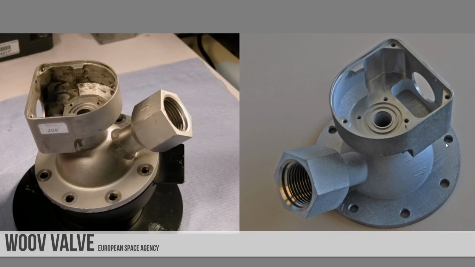This is a WOOV valve. It's a water on, off valve, the original part is on the left, and that came off the International Space Station. It's a European Space Agency part, and it was on the Columbus module on the International Space Station. They moved over to a 3D printed version of this valve. It's printed all as a single piece, so there's no welding. It's been post-machined a bit, especially in the threading part.